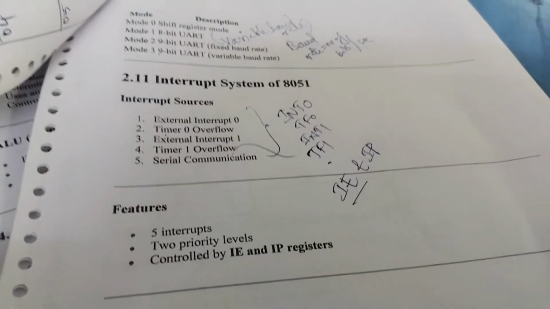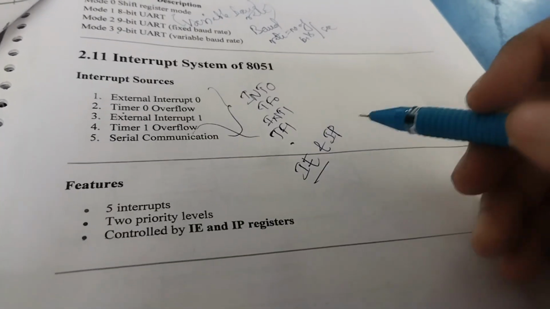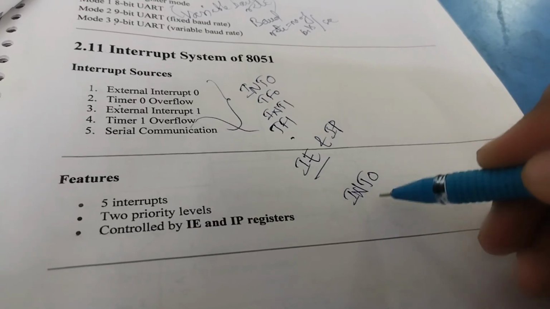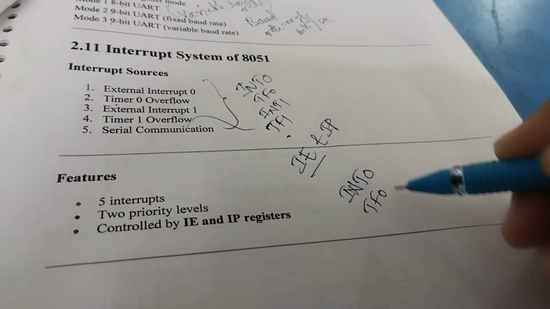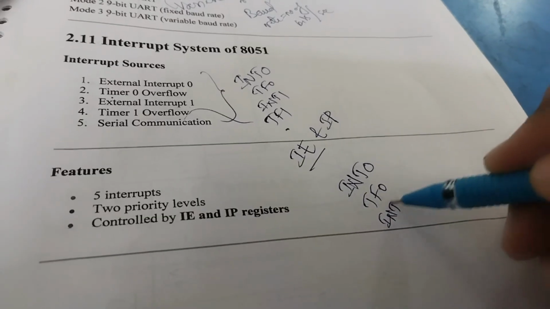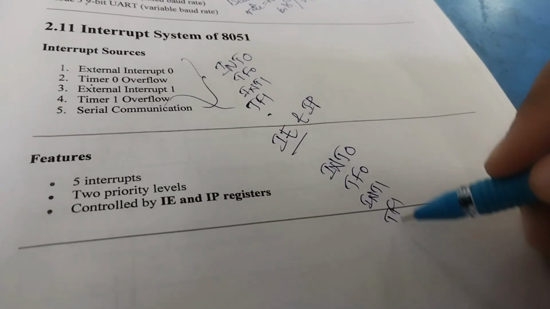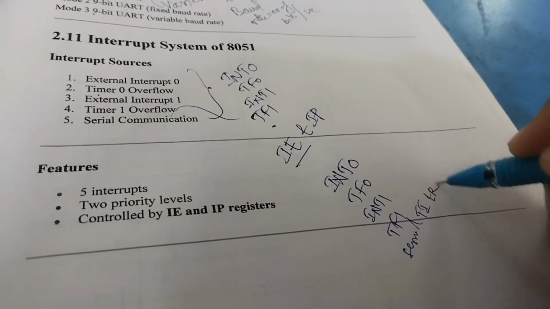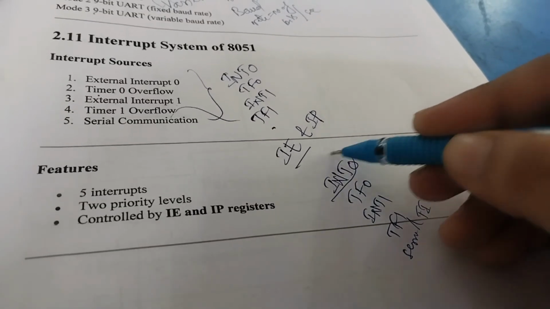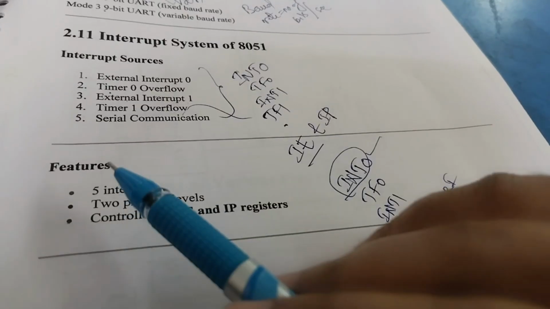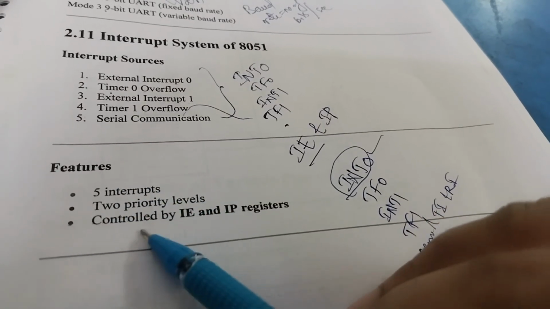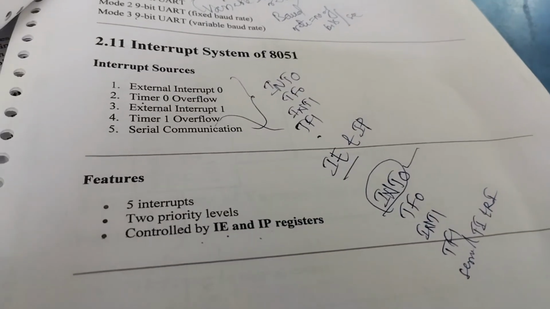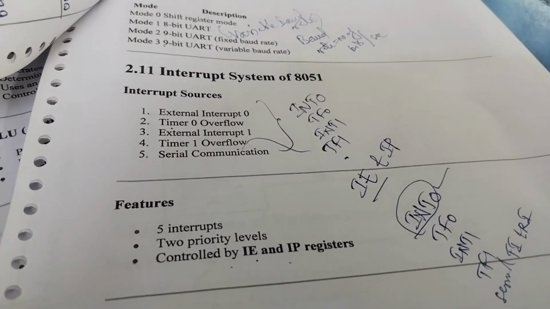And the next question is, write down the priorities of these interrupts. The first priority goes to interrupt 0, the next priority goes to timer 0 overflow, next priority goes to interrupt 1, next TF1, and the least priority goes to serial port, the transmit interrupt and receive interrupt. The highest priority is given to interrupt 0. So the features: it has 5 interrupts and 2 registers are used to manage these interrupts, one is IE, second is IP. So these are the most important 1 and 3 marks questions.